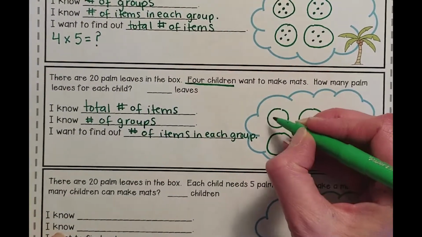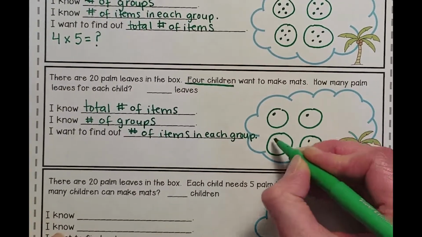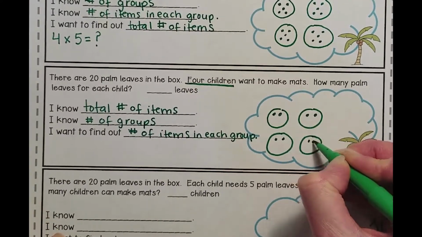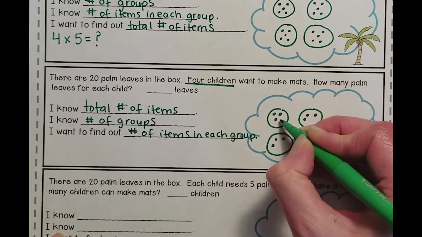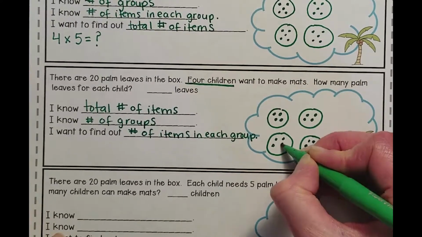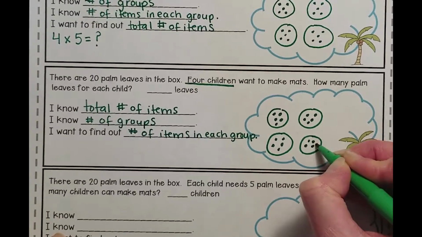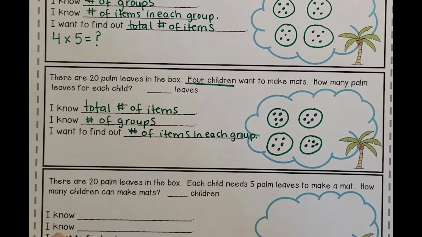Let's do it. 1 for each. That's 1, 2, 3, 4, 5, 6, 7, 8, 9, 10, 11, 12, 13, 14, 15, 16, 17, 18, 19, 20. I just counted all the way to 20.